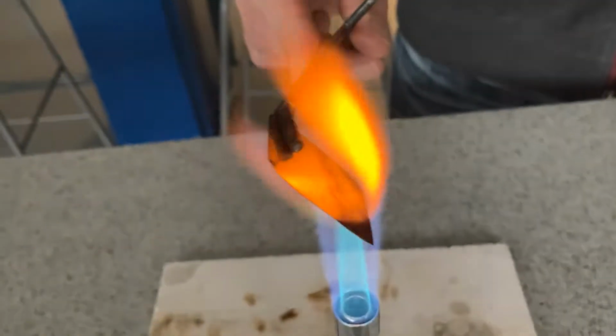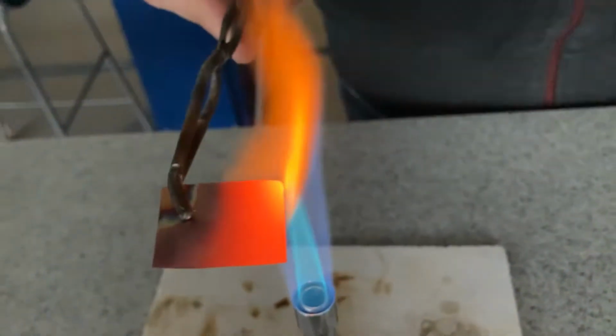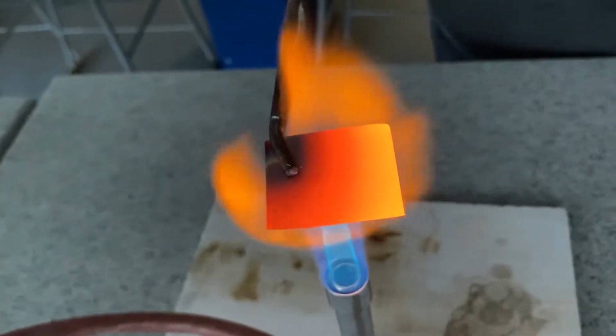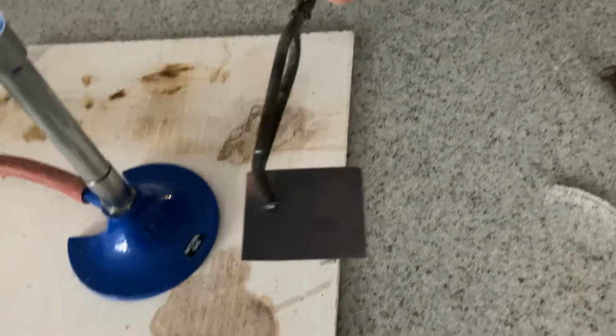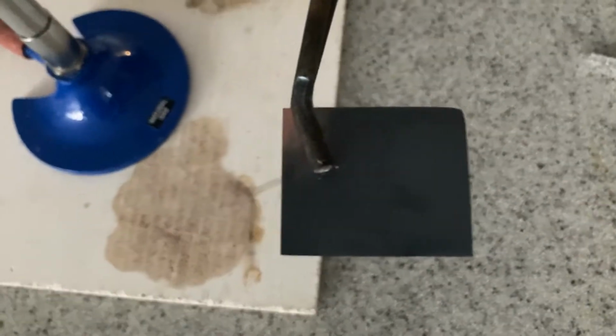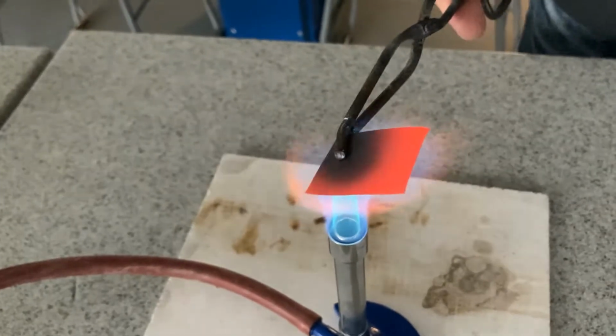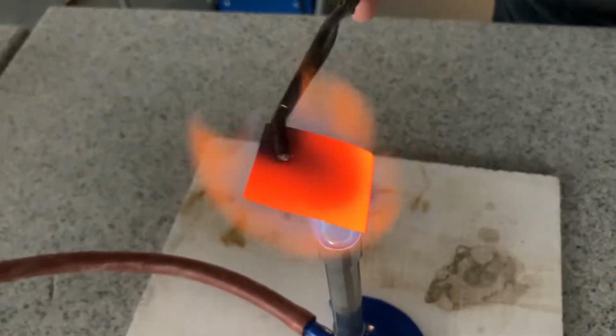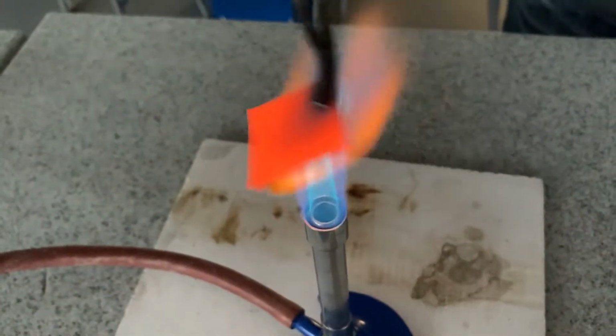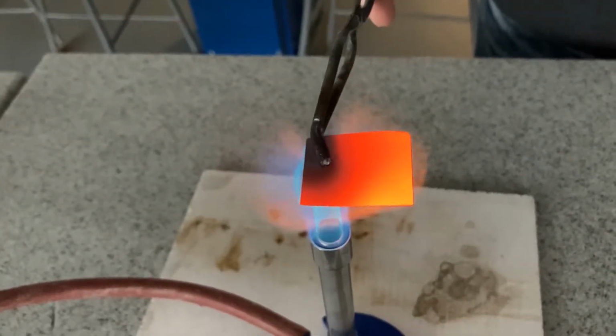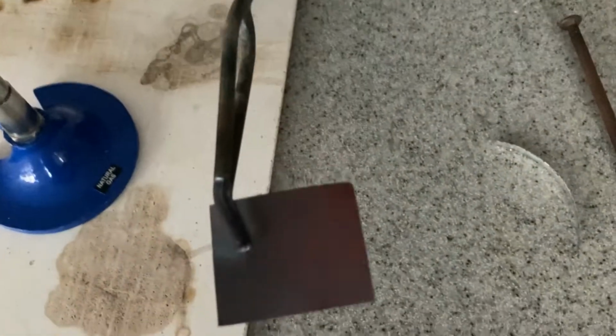Burn it, burn it. I don't know if you can see, it's a glowing red. I'm going to have to take that out. That's definitely darker than it was, isn't it? That's definitely gone darker. Give it a good old heat. And look at that. Well, it's just gone black. So something has happened to it. It has reacted with oxygen, but it's just reacted quite slowly.